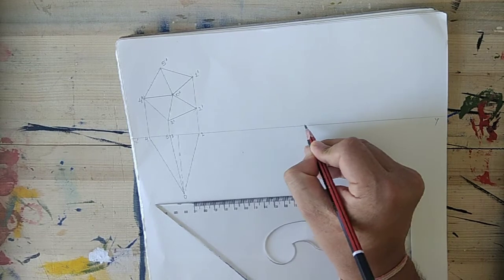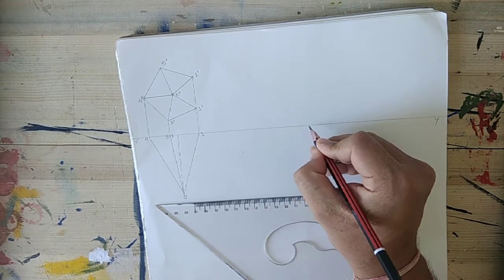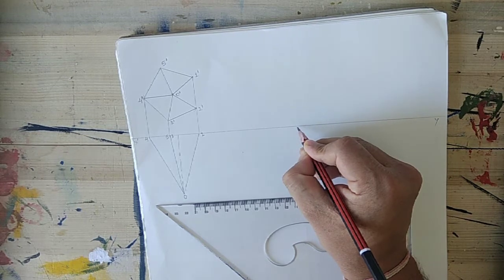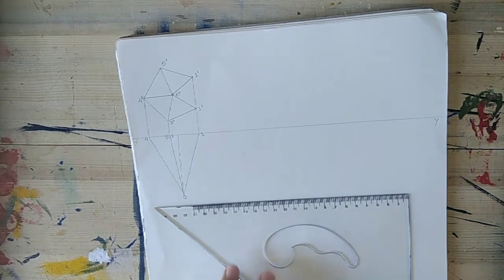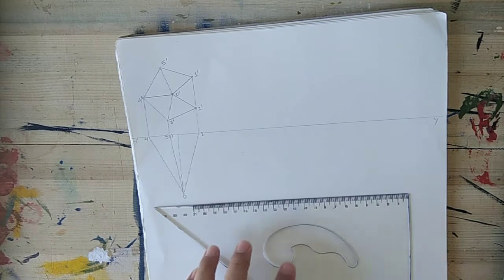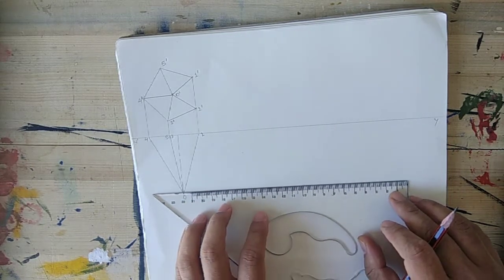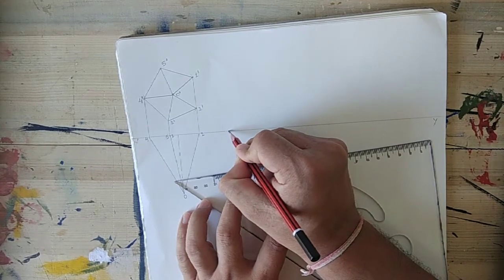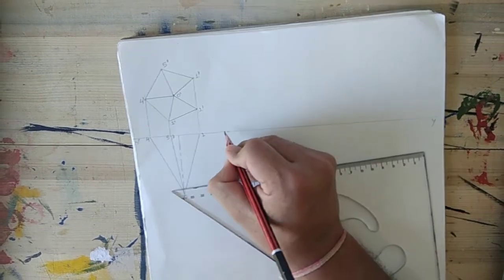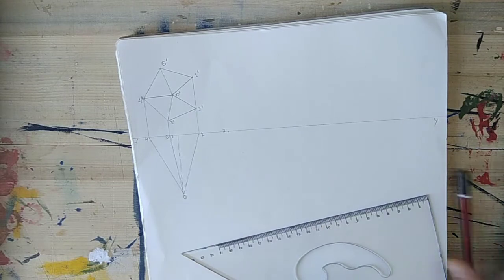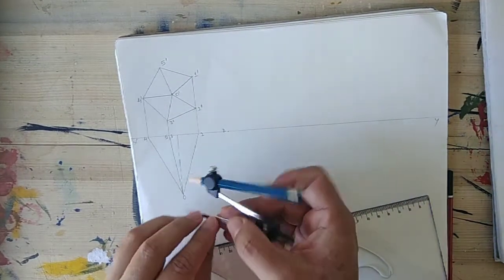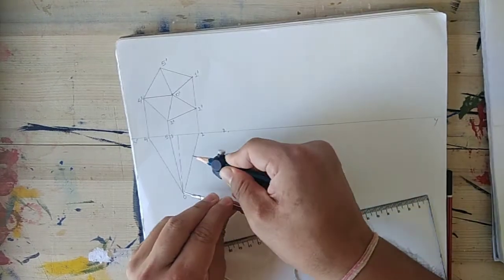Suppose class I am taking 2, then measure O2.